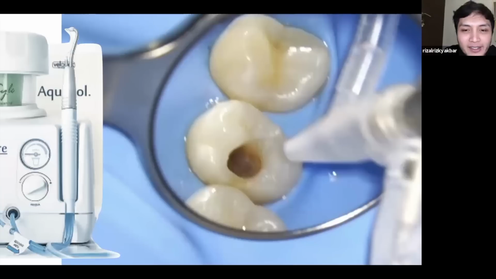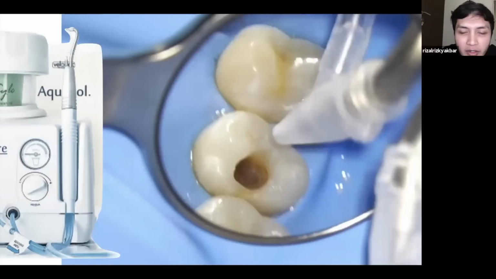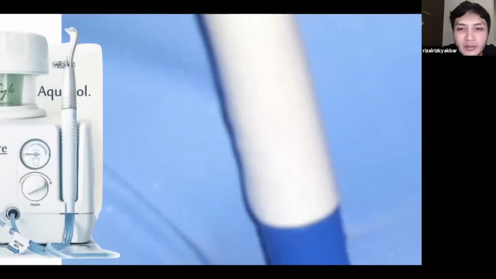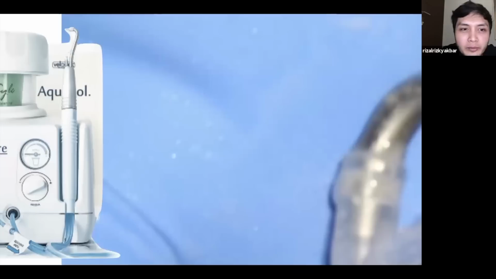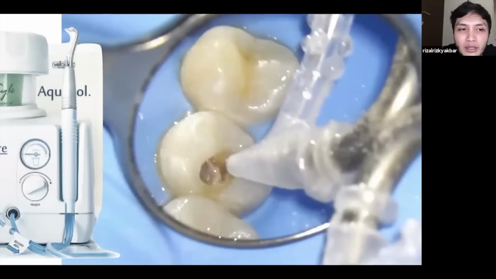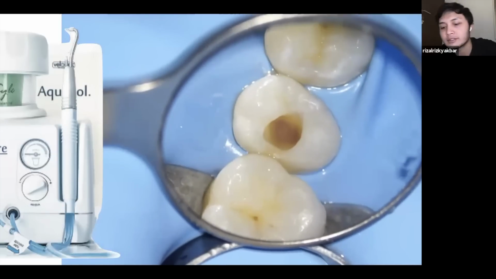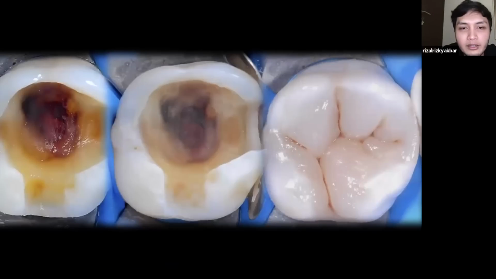Welcome. Okay, this is the example of the use of AquaCare. As you can see here, the cavity that you already think is clean is even cleaner if you use AquaCare. In this case, I use the blue powder. So I really recommend you to have that tool. In this case, the left one is before I use AquaCare, the middle one is after I use AquaCare, and the right is after the filling.